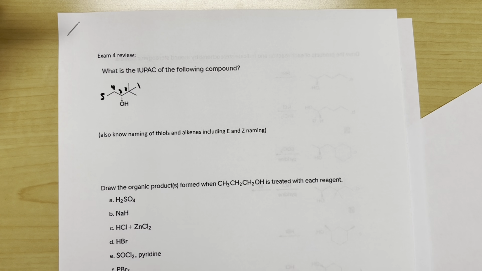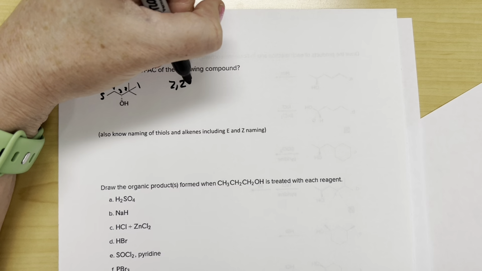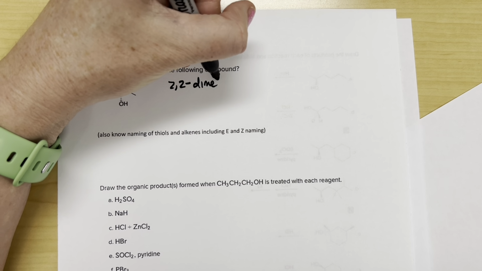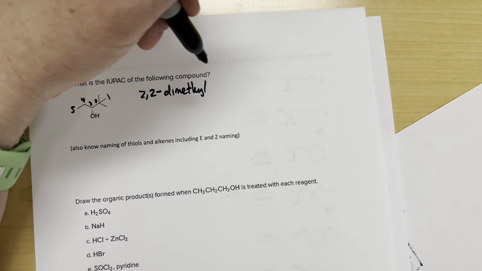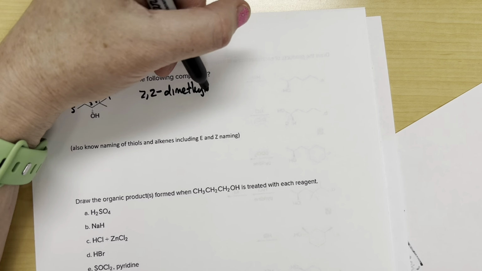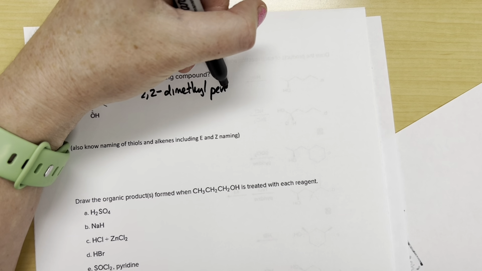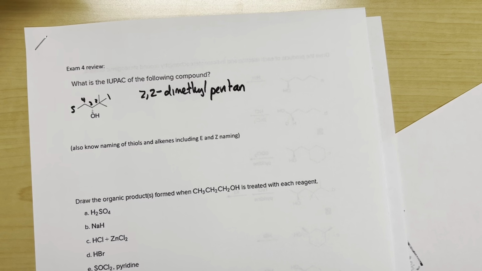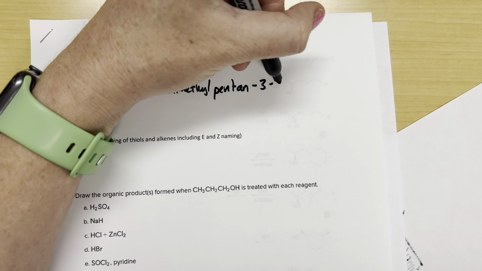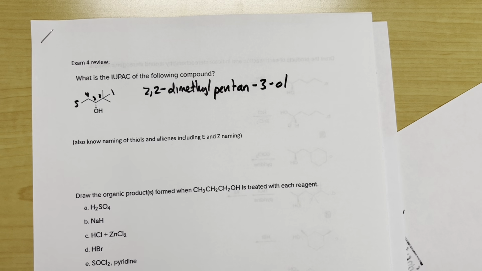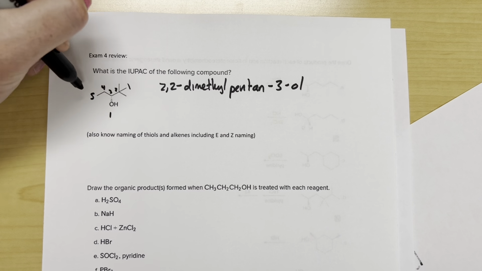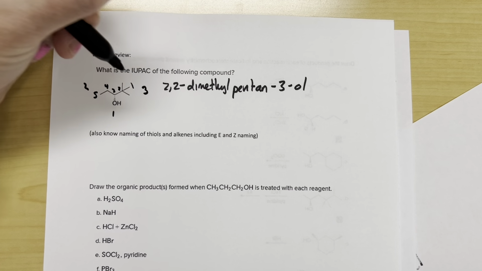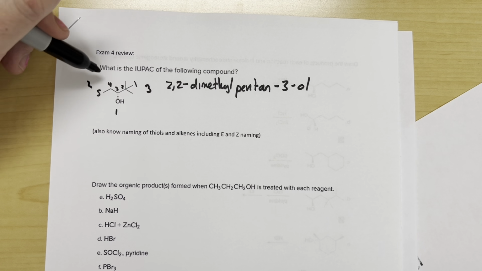Okay. I hope you agree we have a 2,2-dimethyl, there and there. And this would be a 3-ol. It's pentane, so it would be pentan, we don't put the E at the end. 3-ol. And last but not least, we have to worry about the configuration. If we do priority, we have 1, 2, 3. So we go like this.